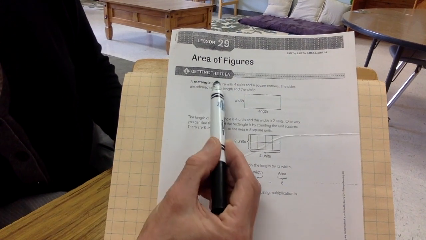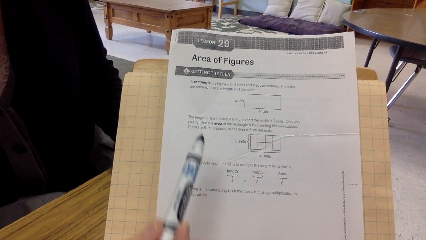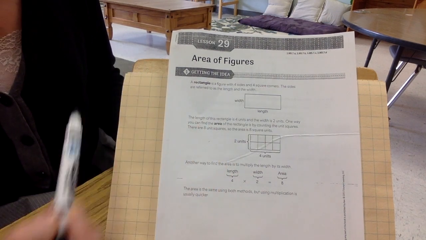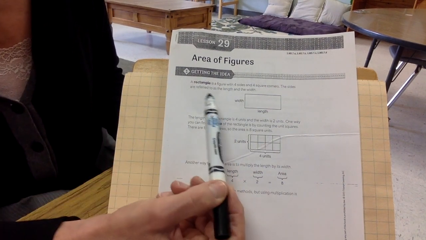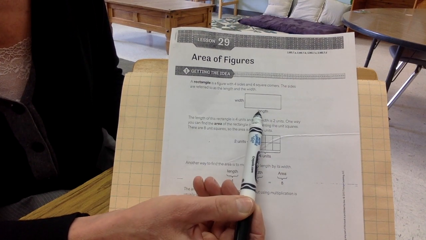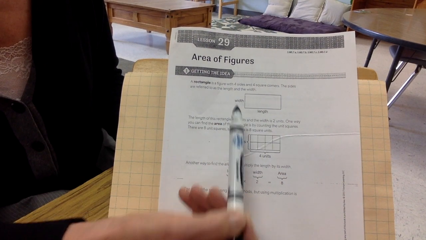So a rectangle is a figure with 4 sides and 4 square corners, and do you guys remember we call square corners right angles, and that's where the word rectangle comes from. And to measure the area of a rectangle, you need length times width.